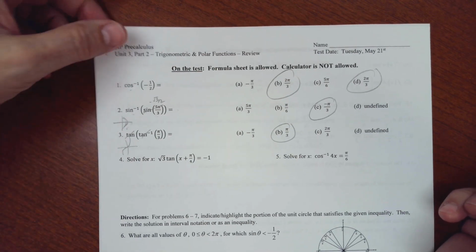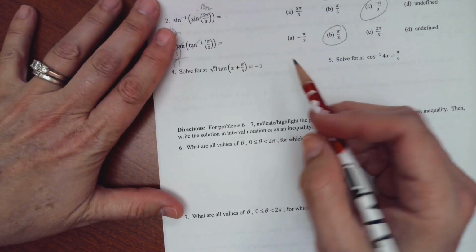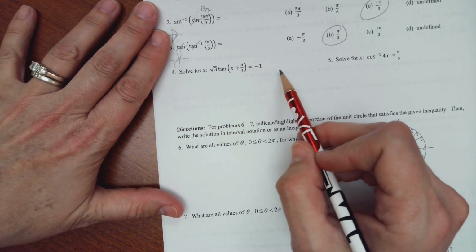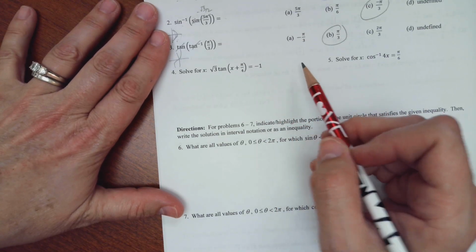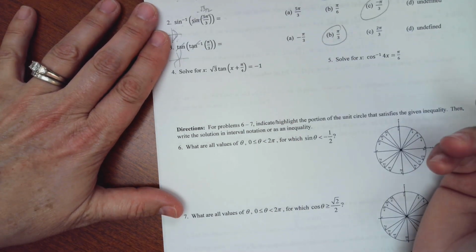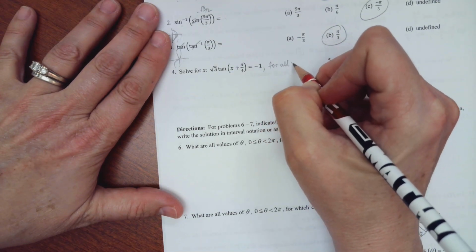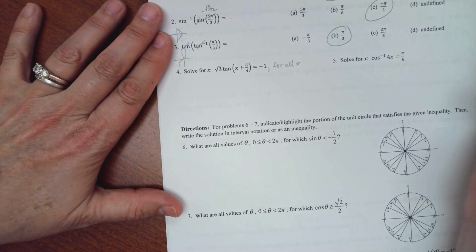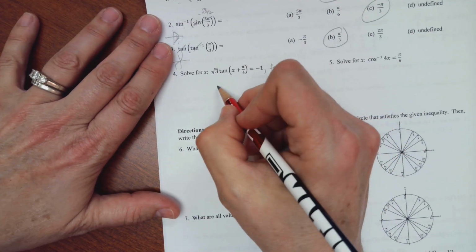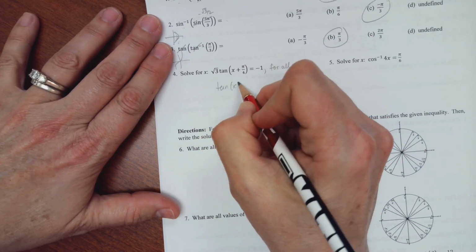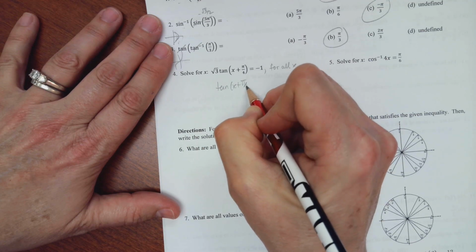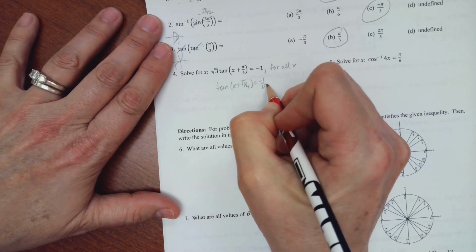All right, down here. Now, I forgot to say in this problem whether it's for all real numbers or from 0 to 2π. So I'm just going to go ahead and say it's for all x. I have to get rid of the radical 3. So I've got tangent of x plus π/4 equals negative 1 over radical 3.